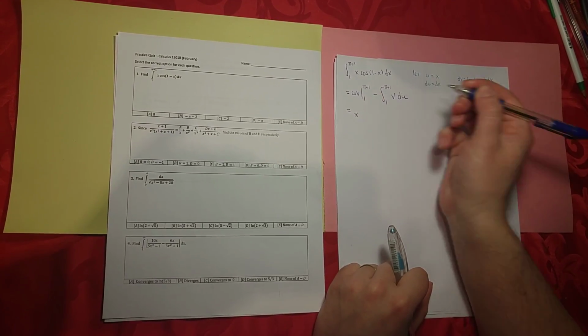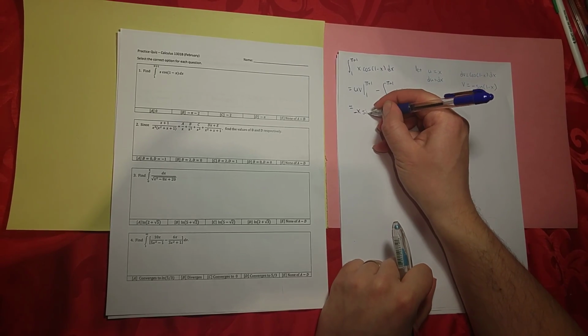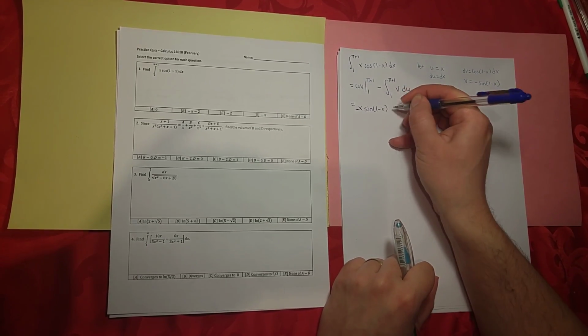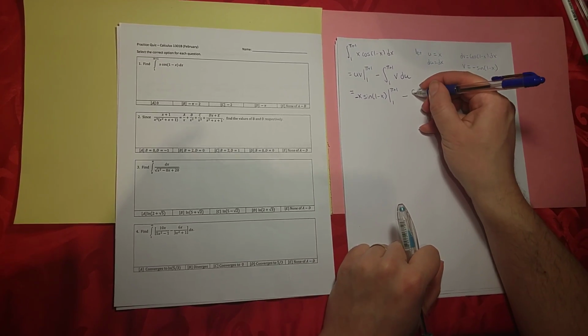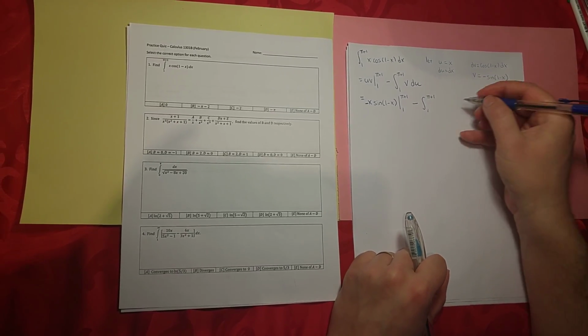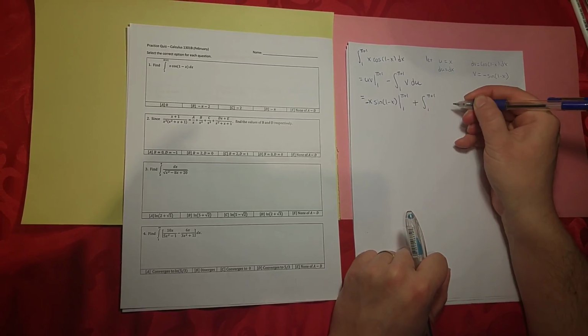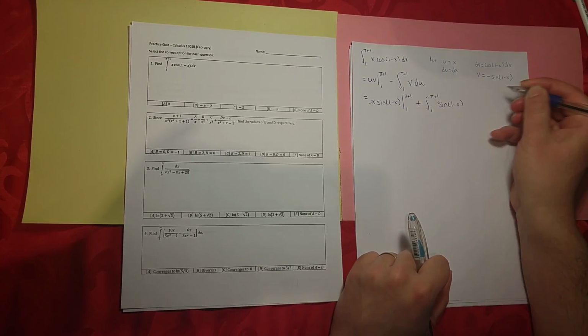So we have x for u, v is negative sine of 1 minus x, evaluated from 1 to pi plus 1, minus the integral from 1 to pi plus 1 of v, which is negative sine of 1 minus x. I'll absorb the minus sign outside the integral. And then du is dx.